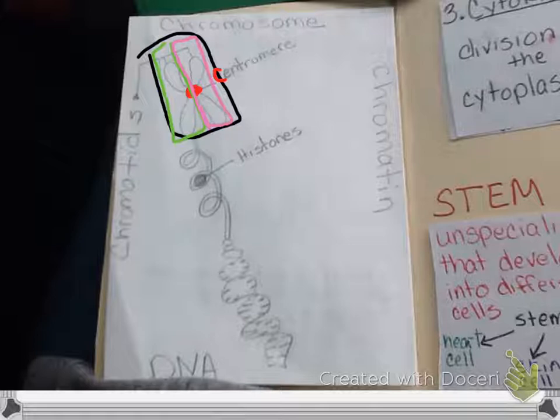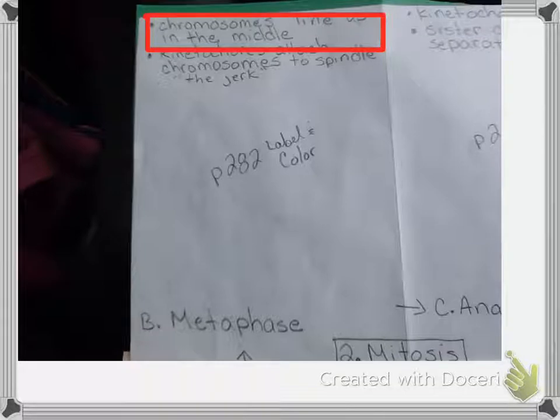They're called sister chromatids. The next question is about where the chromosomes are located. It's in your foldable. You've got to open it up. Look for metaphase. And the chromosomes are located there, and here's your answer.